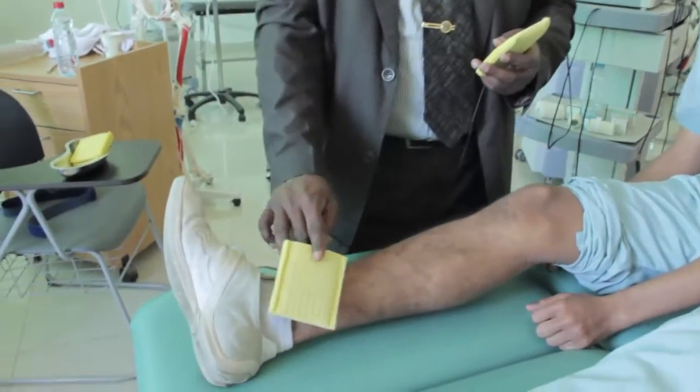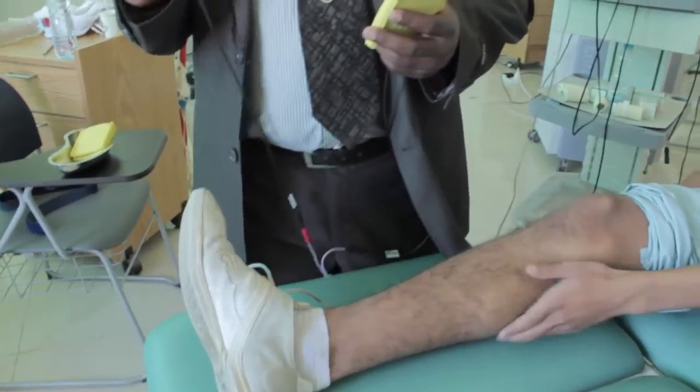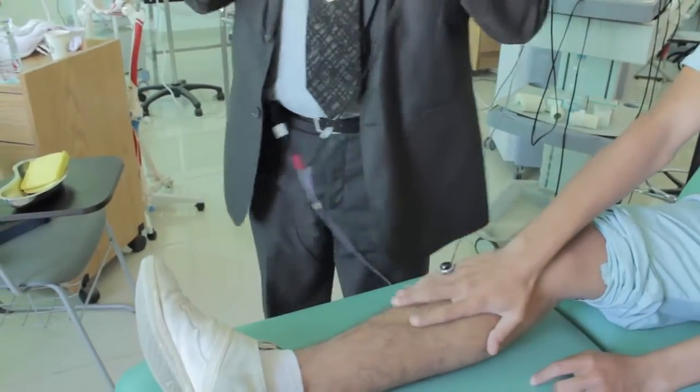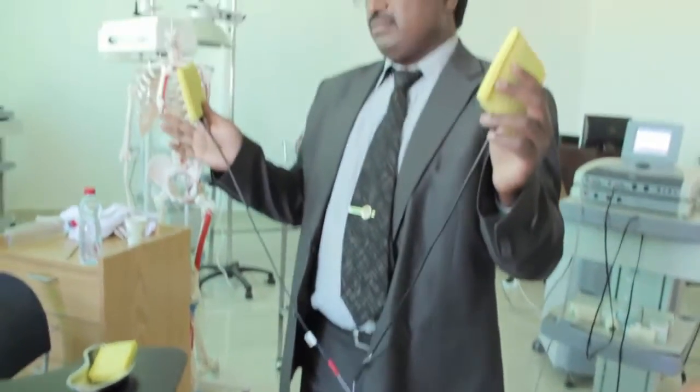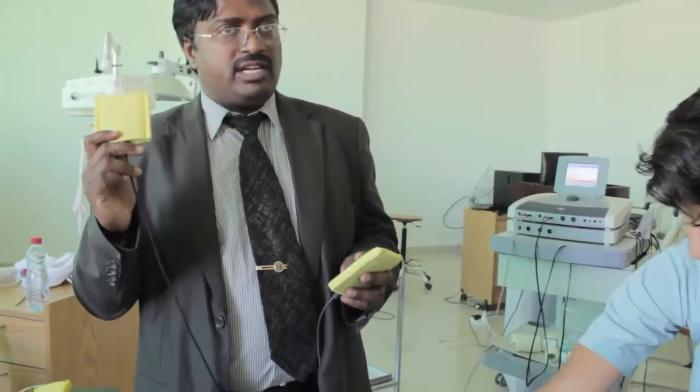Ankle injury is also the same. Wherever pain, there should be anode. If the ankle has pain and swelling, then keep cathode. If there is a swelling, please keep cathode. Okay?